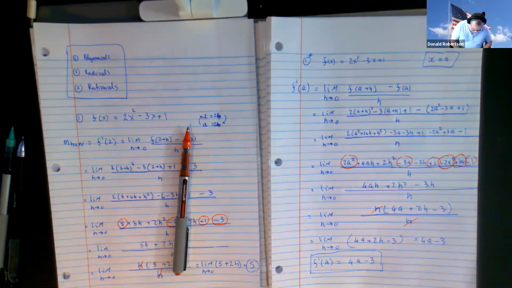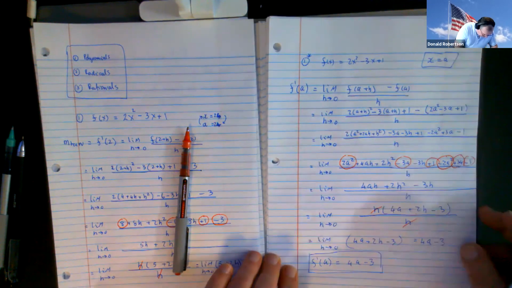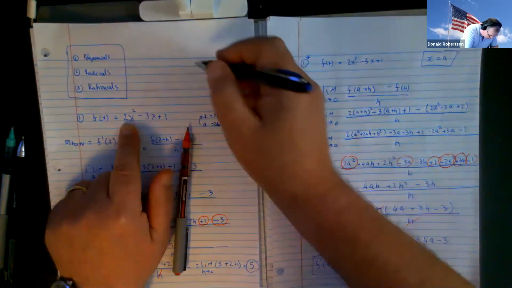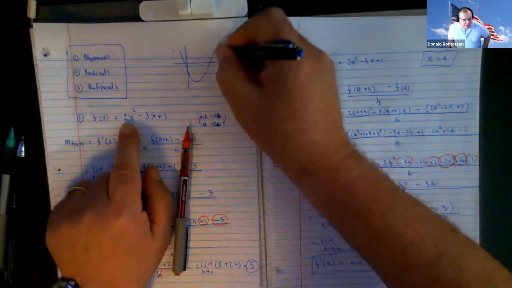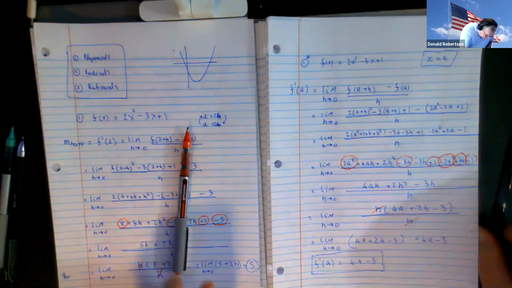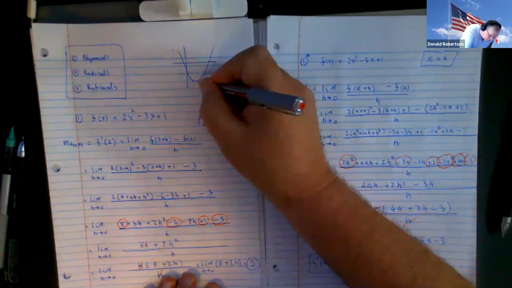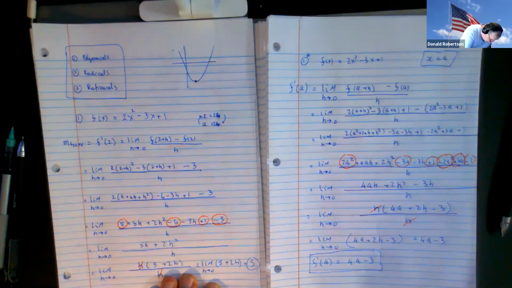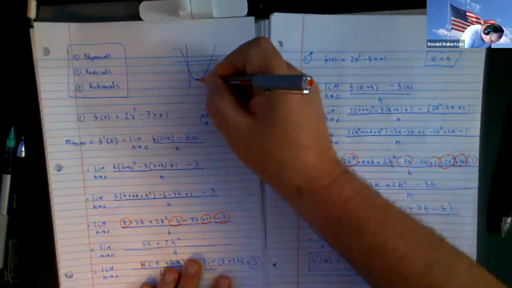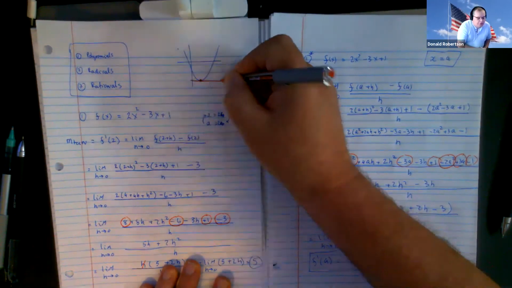Now, here is a side benefit. If I sketch that quadratic, I'm not making any great attempt to do it properly, but imagine it was that quadratic. There's a very interesting point on quadratics. You see that guy there, the vertex? If I draw the tangent line at that point, do you notice that the tangent line is going to be a horizontal line?